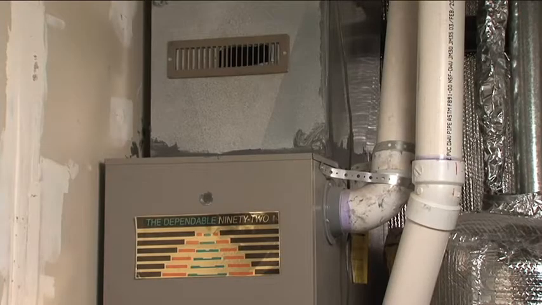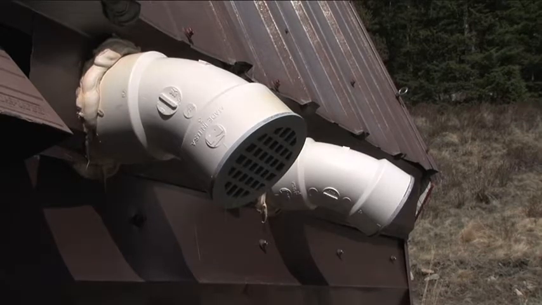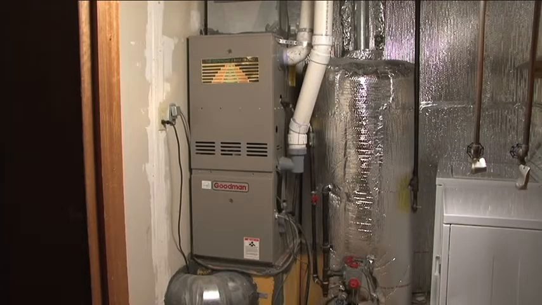With a 90%er, we also have sealed combustion. If we look at a 70% unit or an 80% unit, we can actually reach in and touch the flame. These units are designed that way because they use conditioned air in the combustion process. In a 90%, that combustion air comes from outside. This makes the unit more efficient because we're not using conditioned air and exhausting it out of the flue pipe.